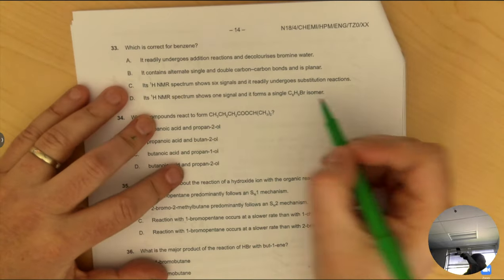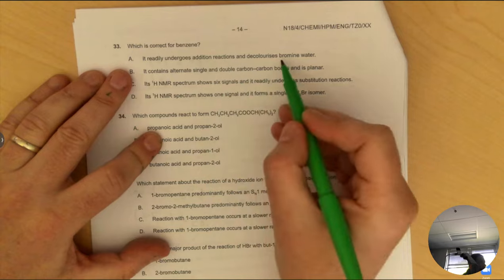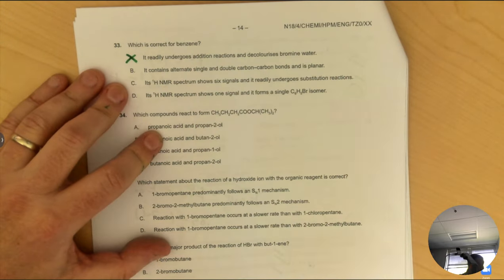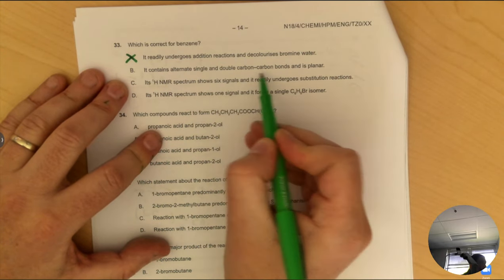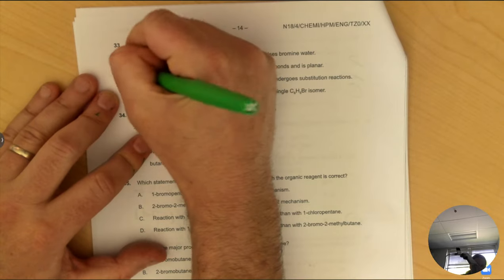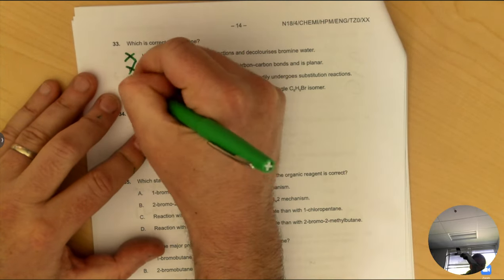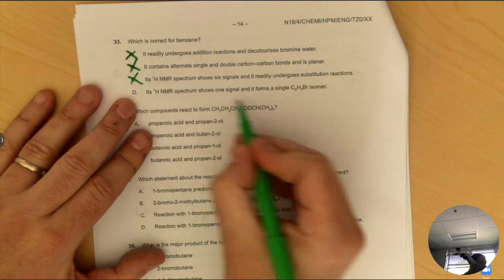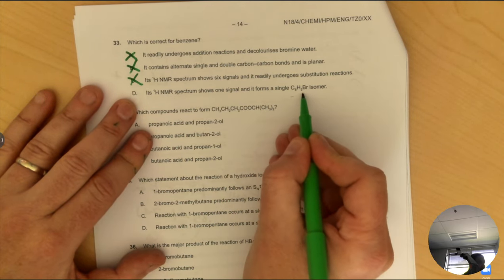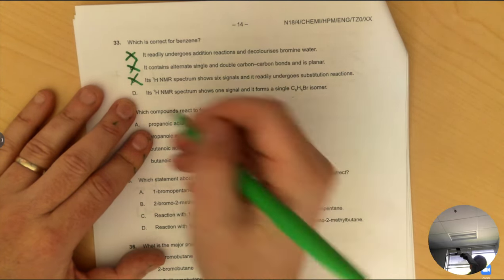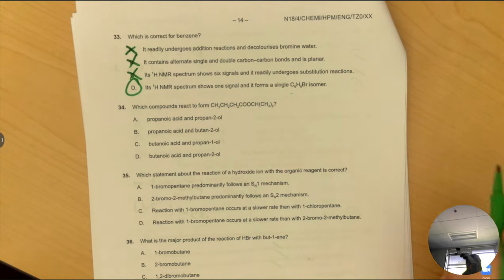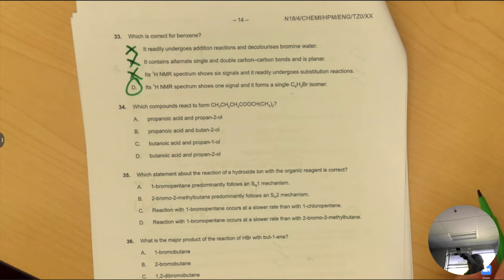What's correct for benzene? Readily undergoes addition. Nope, it does electrophilic substitution. It contains alternate single and double carbon bonds and it is planar. You may think that, but it's got resonance. Its NMR spectrum shows 6 signals. Nope, those are equivalent hydrogens, so it shows 1 signal. And it will form a single C6H5Br isomer. I don't know what that means, but whatever. Well, I mean, I do, if you react it with HBr or just Br. Oh yeah, because electrophilic substitution, so you'd make HBr and the bromobenzene.